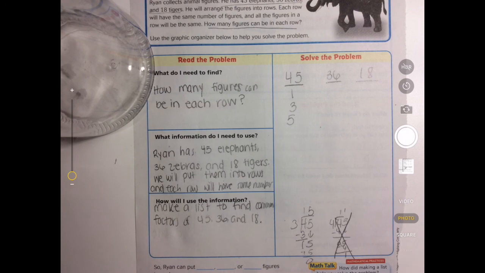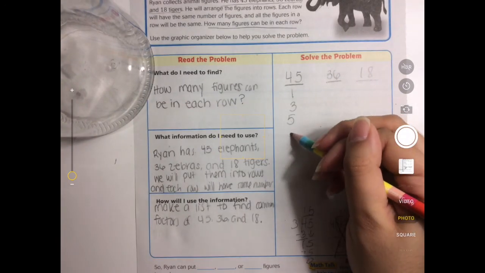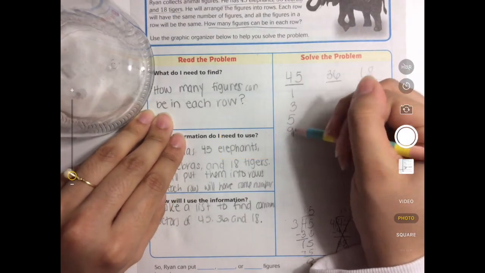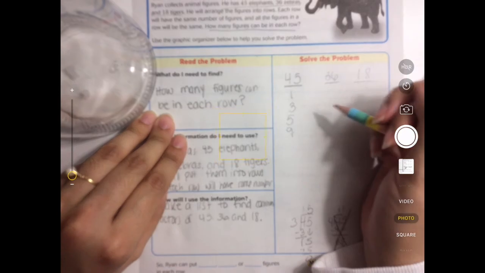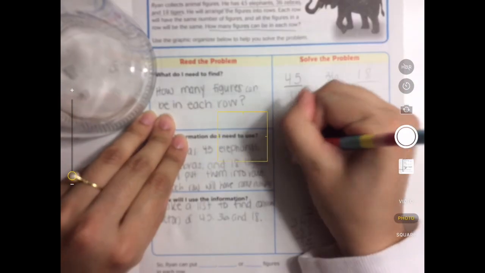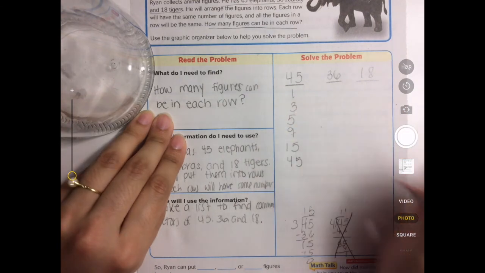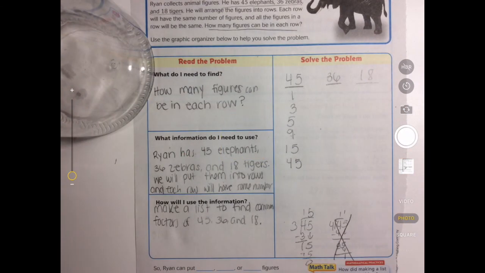And the next number will be 9, and we know 9 times 5 gives us 45, so now we can go and do our little ladder. So 5 times 9 is 45. 3 times what equals 45? We did it right here. 15. And 1 times what equals 45? 45. There we go. We finished it real quick.